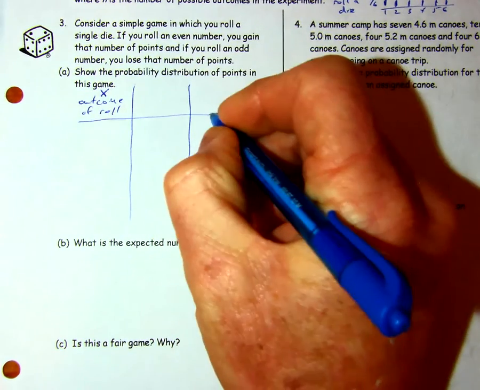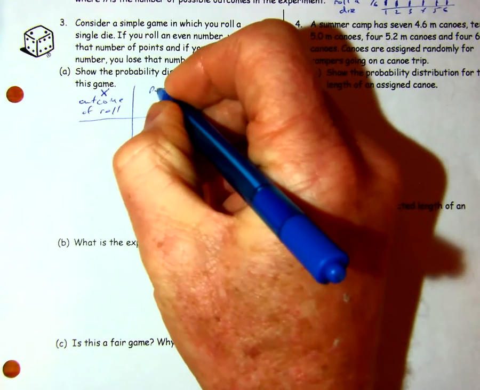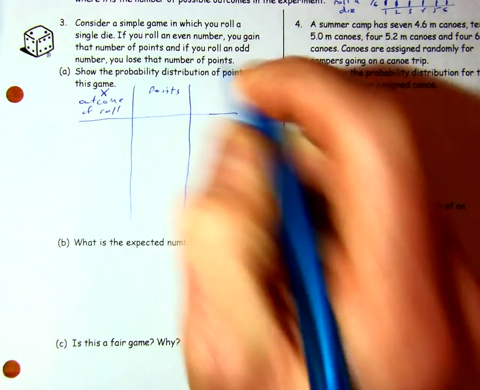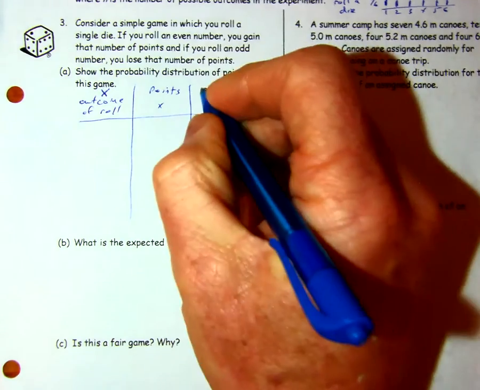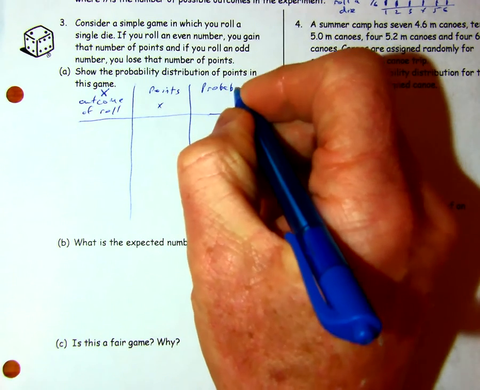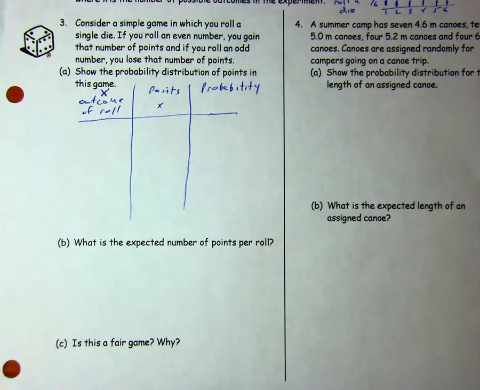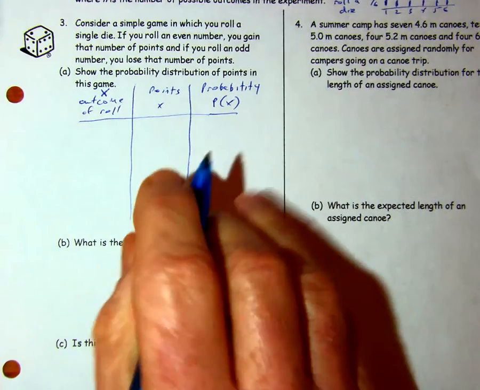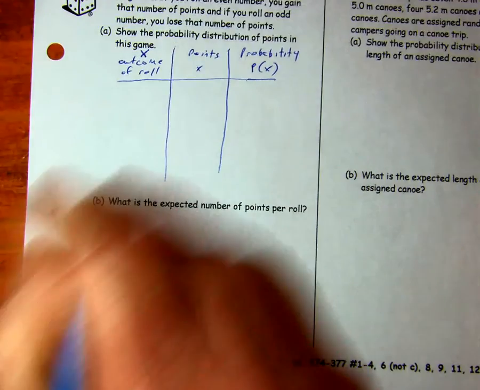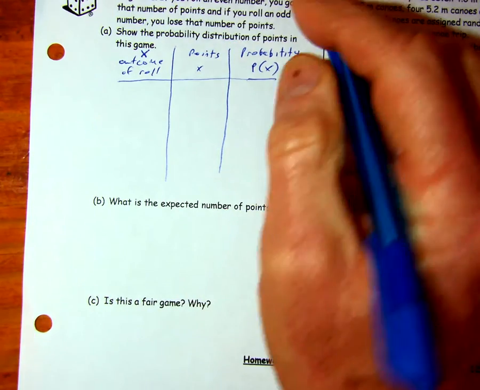And let's do the points. And then the probability. Again, in a probability distribution, all you want to show is the probabilities for all the different outcomes. So here are the outcomes, here are the probabilities.